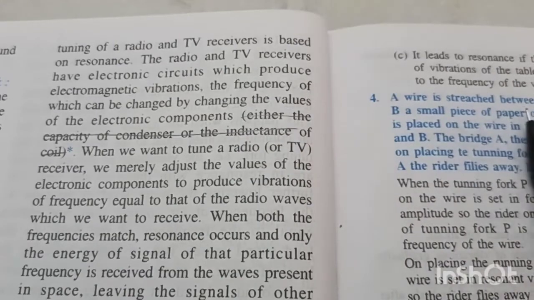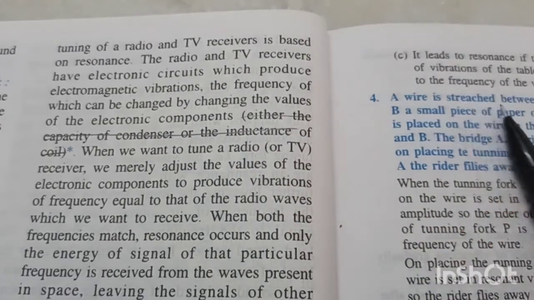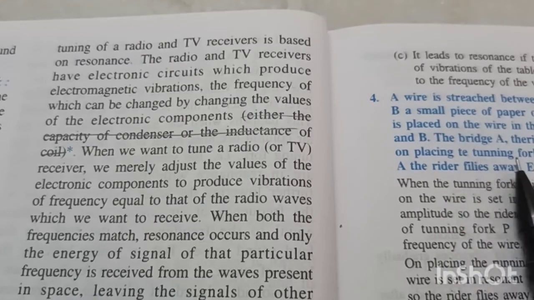So when we switch or change the station of a TV or radio, then it starts vibrating at a particular frequency. Now, radio waves of various channels and various stations are already present all around us. It's invisible, but it's there all around us. All we need to do is catch it and listen to it.